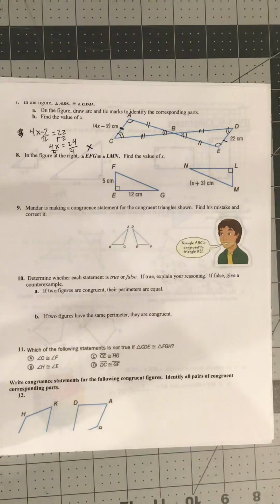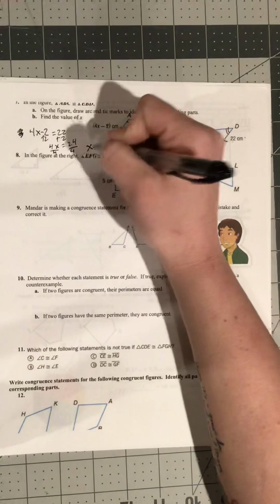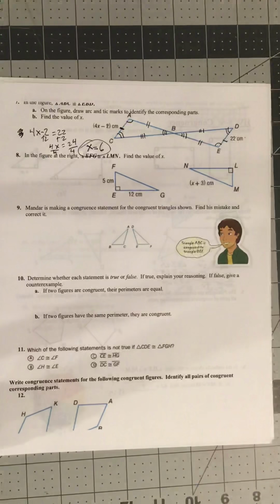Okay. What's 24 divided by 4? Well, 6. X is 6.